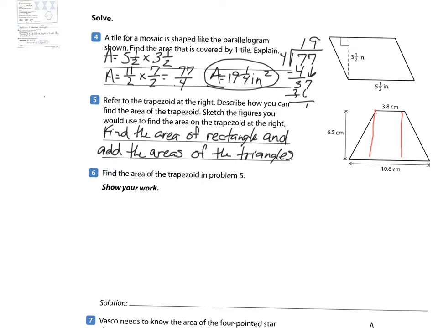Number 6 says find the area of the trapezoid in problem A. I'm going to label the rectangle A and the triangles B. So to find the area of rectangle A, we just take the length times the width, which would be 3 8/10 times 6 5/10. I know you have a calculator, so you multiply those together, giving you an area of 24 7/10 square centimeters for the rectangle.